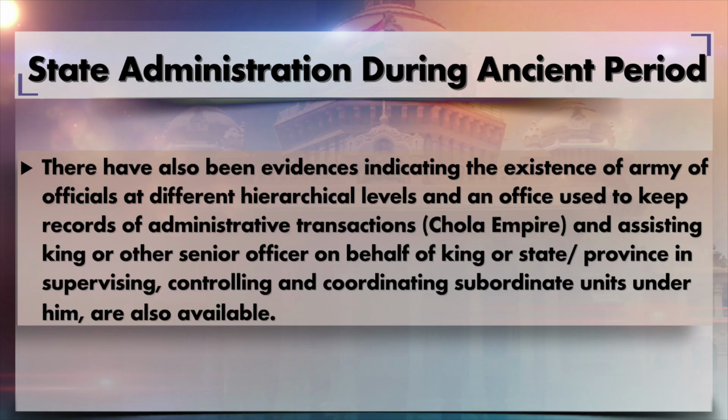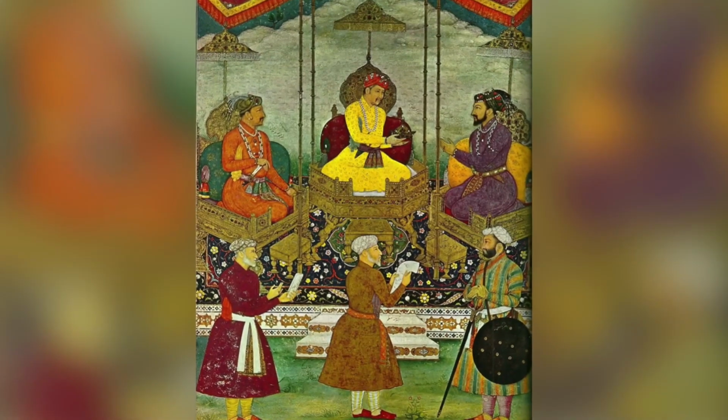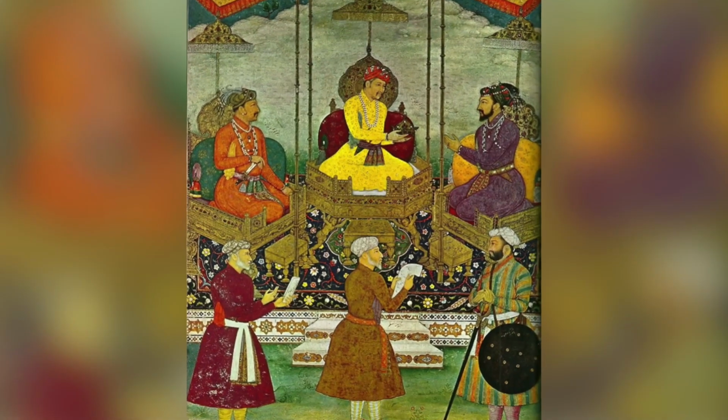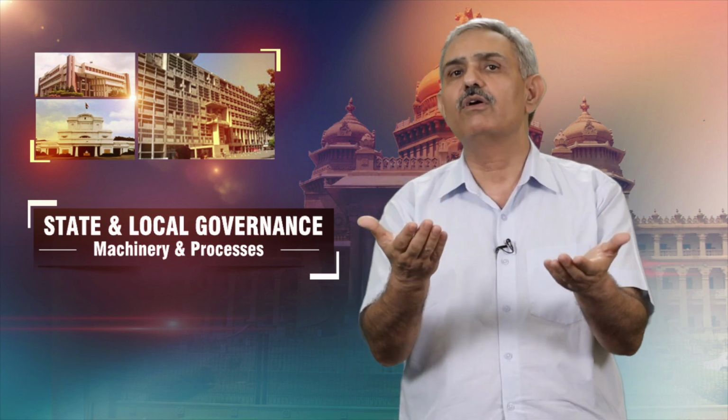The provinces were placed under the charge of a controlling officer known as the governor or the viceroy. The governor or the viceroy was appointed by the king, and he was reporting to the king. In other words, the viceroy or the governor was responsible to the king, because that is the appointing authority, and since it was a monarchical system.